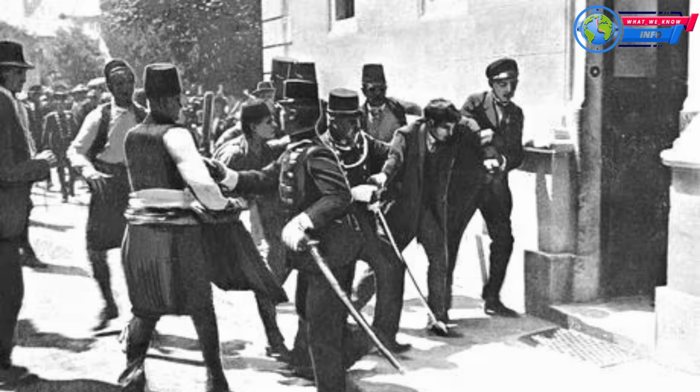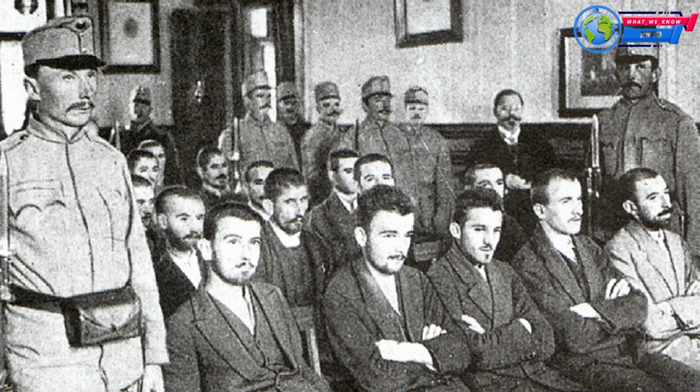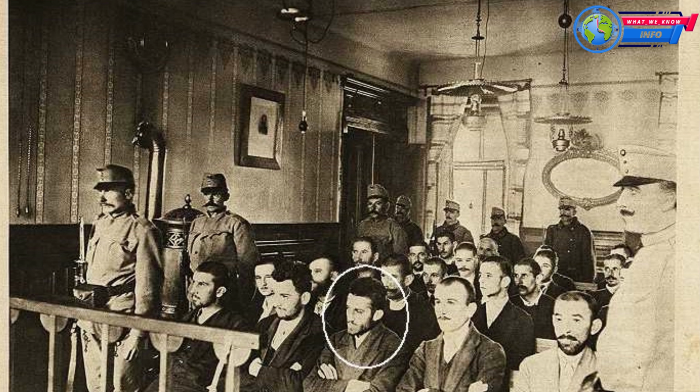Because he was under 20, the law said he couldn't get the death penalty. Instead, he was sentenced to 20 years in prison. During his trial, he said he wanted the South Slavs, including Bosnia, to be free and united as Yugoslavia. He didn't care which country Yugoslavia was part of, he just wanted freedom from Austria.